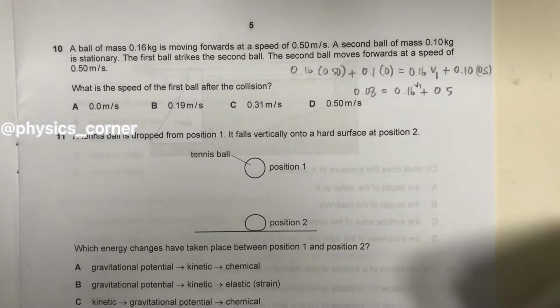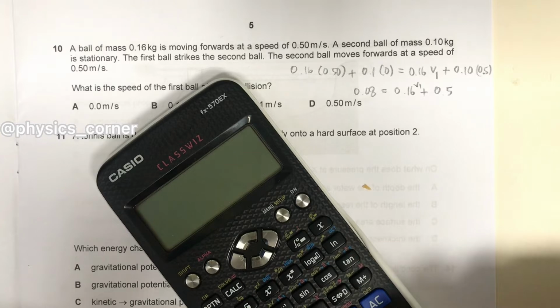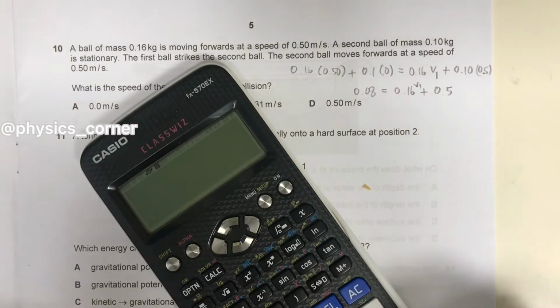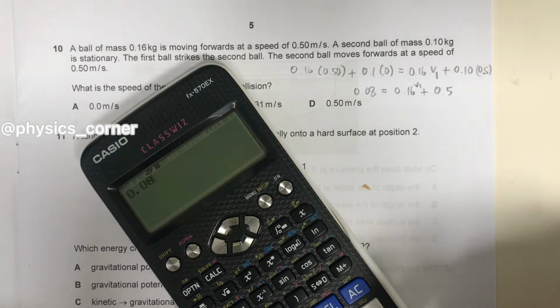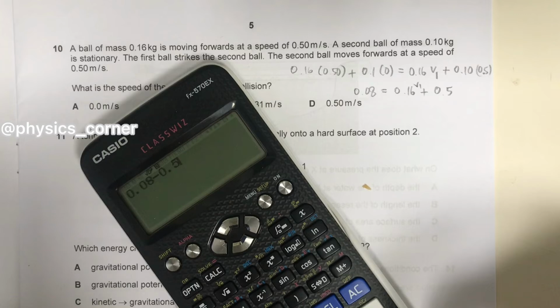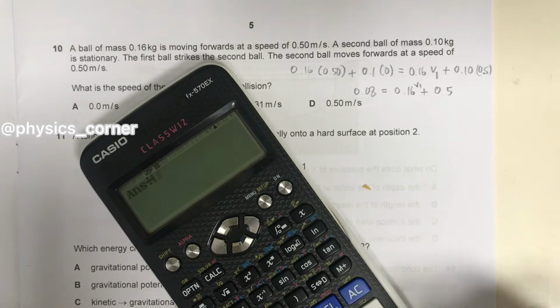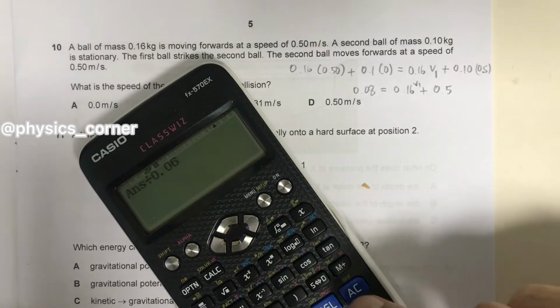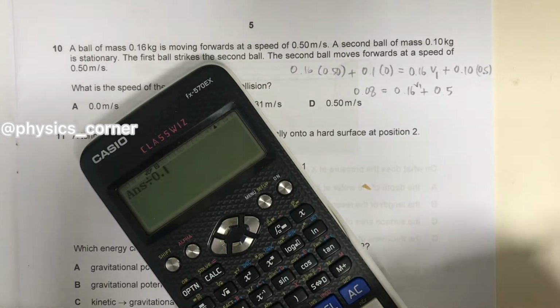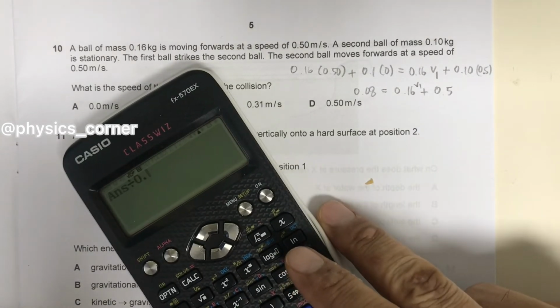So V1 means 0.08 minus, and divided by 0.16.